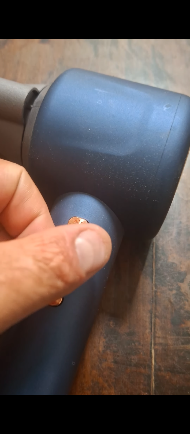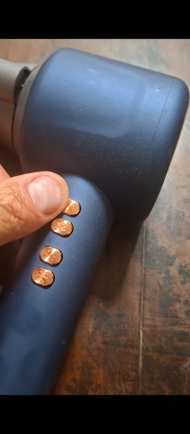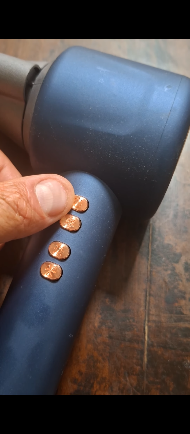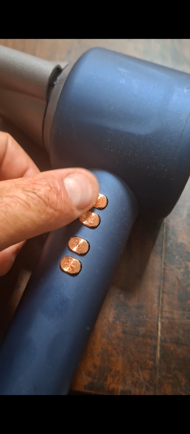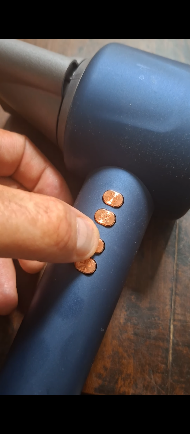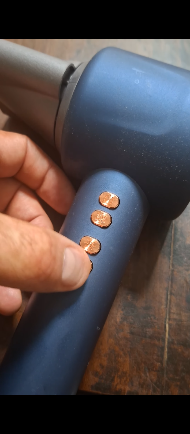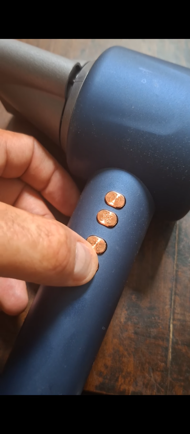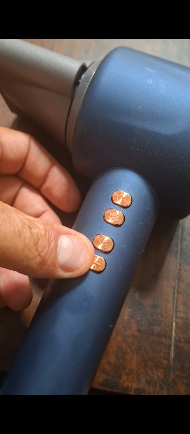Now pushing the execution is basically pushing the button. Well, pushing the button will power it on. And the same thing with increasing the heat and decreasing the heat, increasing the fan. Basically this one is increasing and decreasing. So the execution itself is physically pushing those buttons.